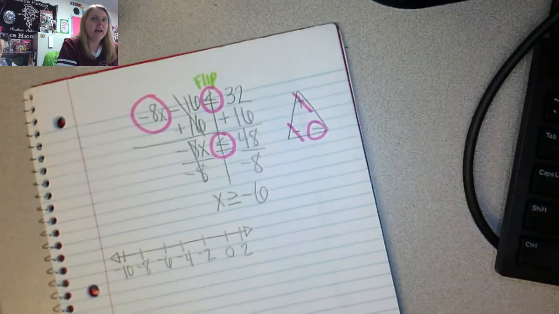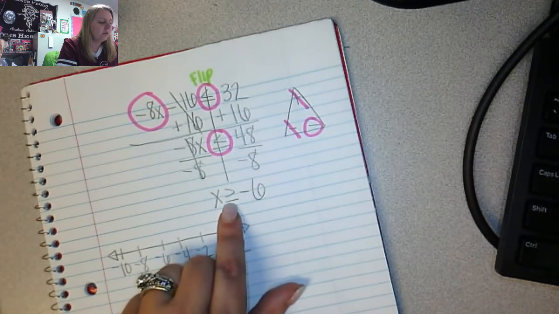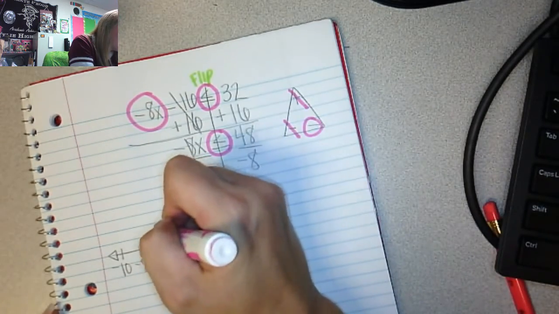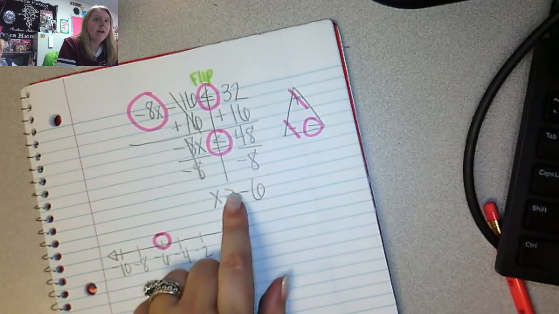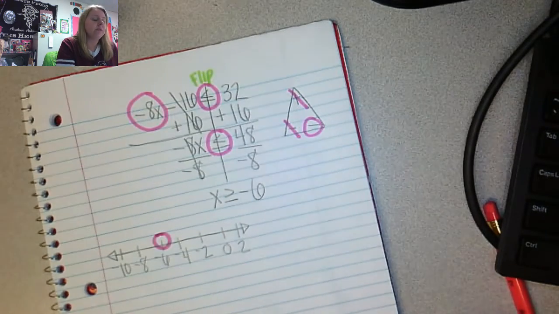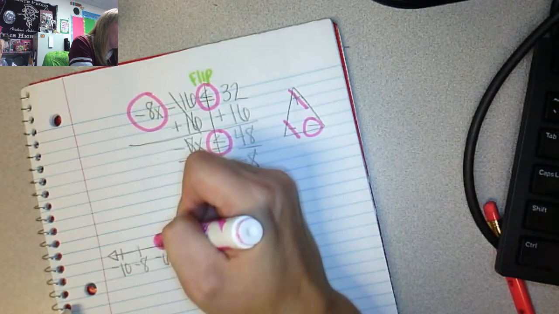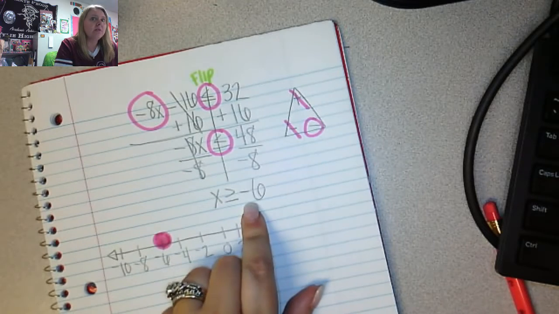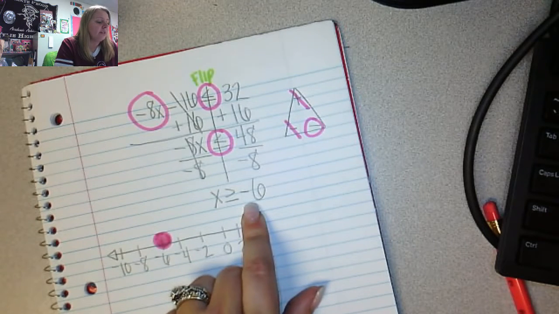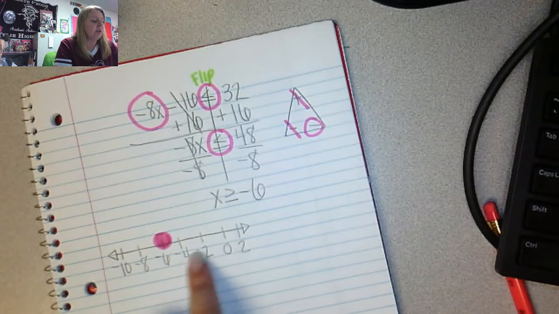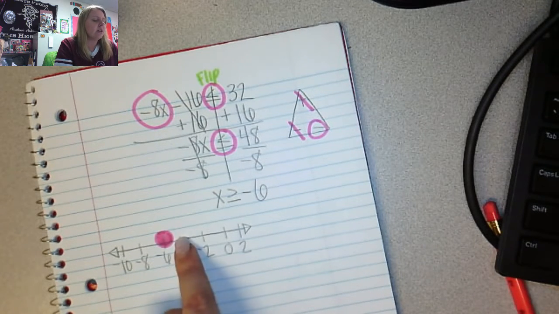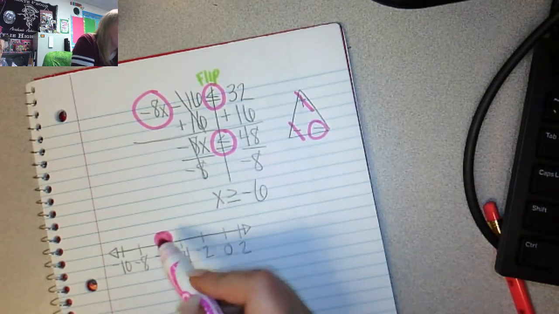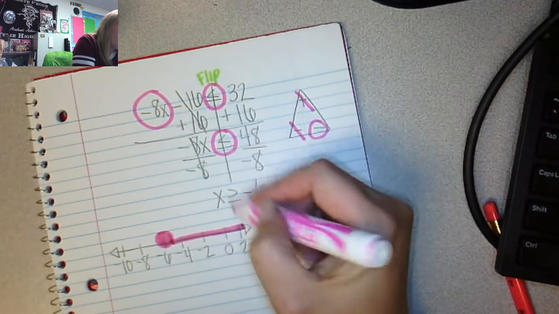Okay, so it reads that x is greater than or equal to negative 6. So I'm going to put a dot on negative 6. It is greater than or equal to. That equal to tells you that, hey, you have to color in your dot. And we're looking for numbers that are greater than negative 6. So negatives are tricky. If you're looking for a number that's greater than negative 6, you need to look to the numbers to the right of negative 6 because they're getting closer and closer to 0, which means they're getting closer and closer to positive numbers, which hold more value. So it would go this way.